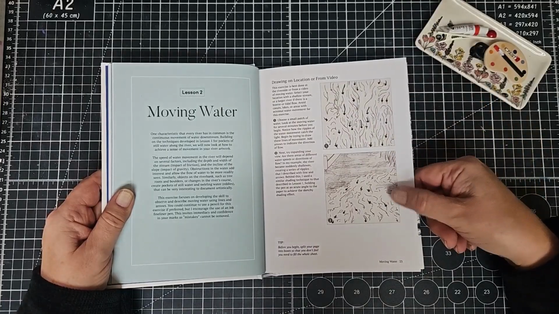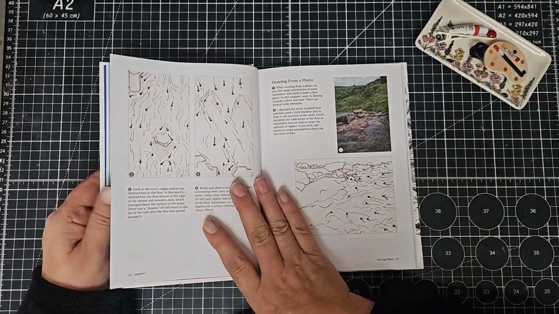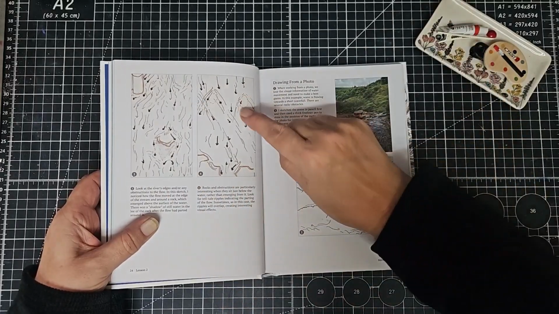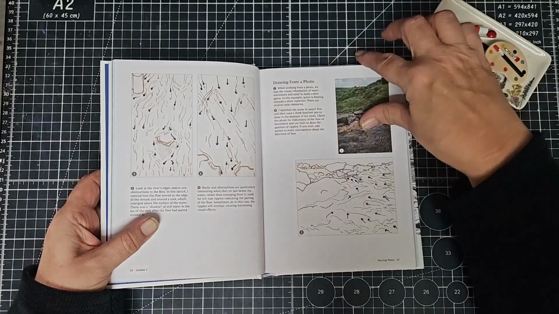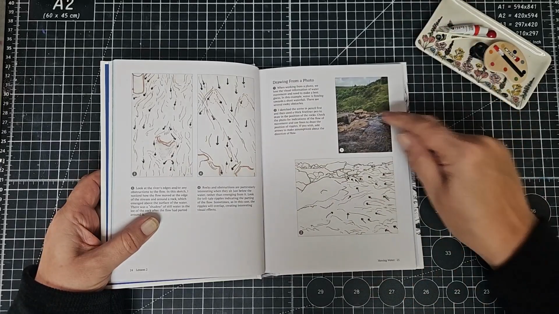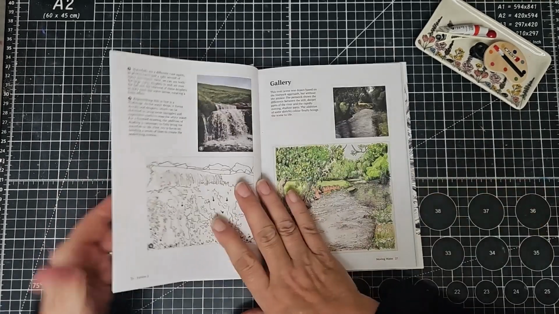So we've got some ideas on how we might draw our moving water. Some more here, like when we're going around rocks and things. Drawing from a photo. So we've got the photo there, and then how he's drawn that out.